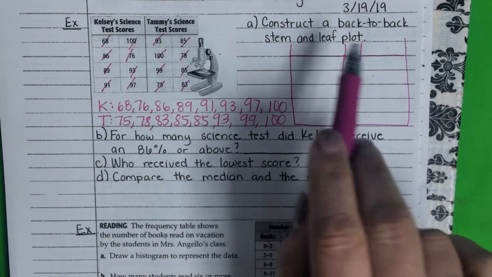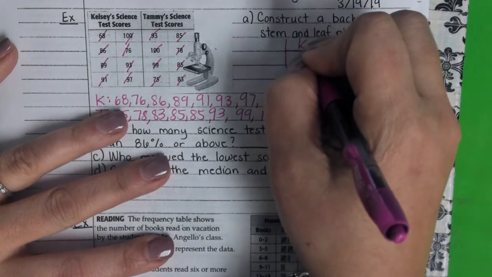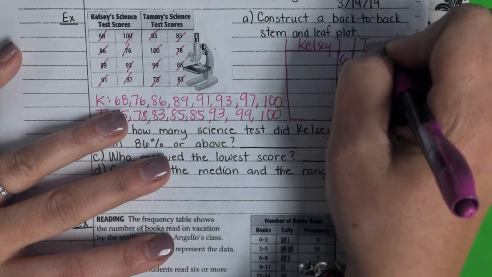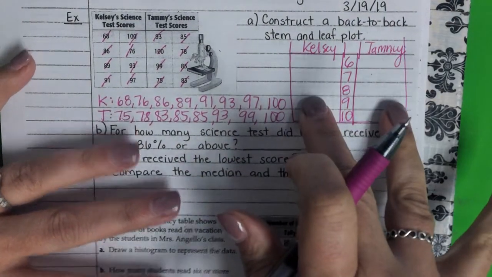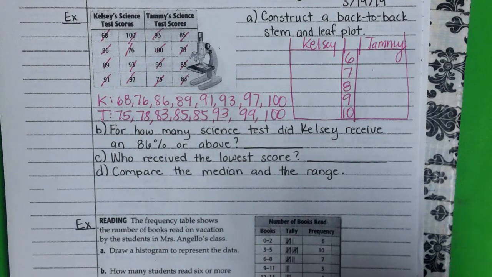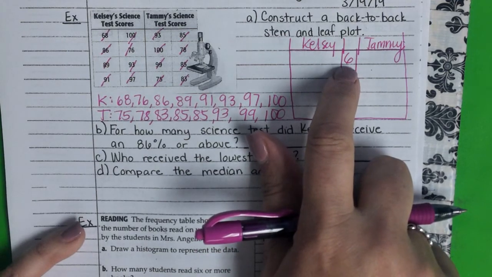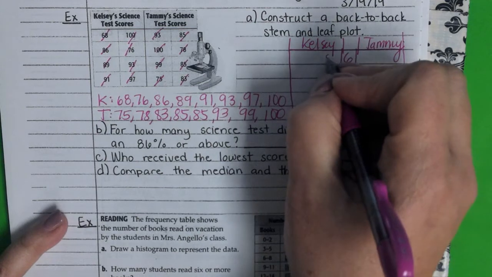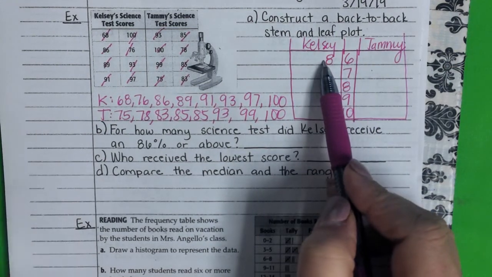Now, we're going to be comparing two different ones. So we have Kelsey and Tammy. Okay? Now remember, these are our leaves, and our leaves to the side are all single digits. They're only what is in our ones place. So what score did Kelsey have that was in the 60s? 68. So we're going to put an 8. And what this represents is 68.